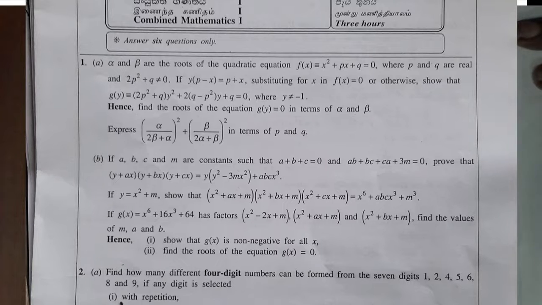So if you come to part B, now you have to derive an expression. You have to show some identity, right? Identity. So you can start from the left hand side and simplify.